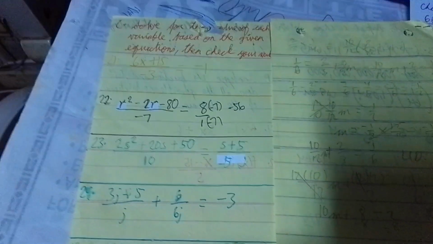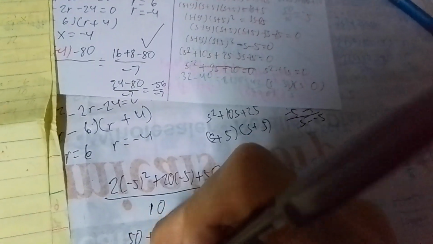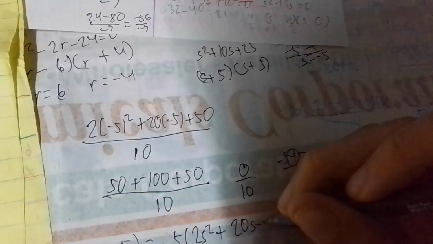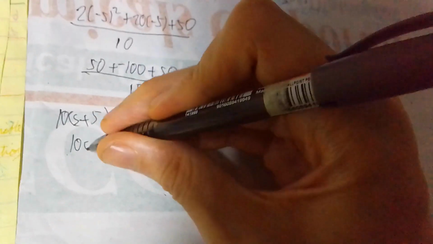Now, if I were to do the multiplication method, cross multiplication, it's still possible. But the problem is you will end up with a very big number. So if you were to do that, you will have 10s plus 5 equals this one. You'll be stuck with this type of crazy equation. And then you have to apply the distributive method. So this becomes 10s plus 50.